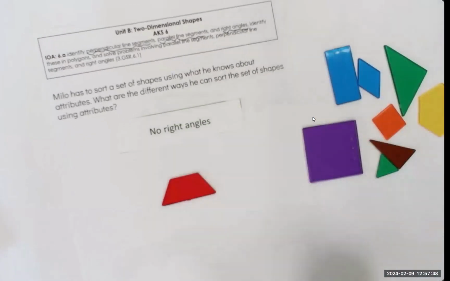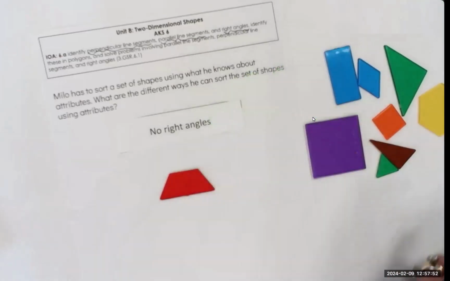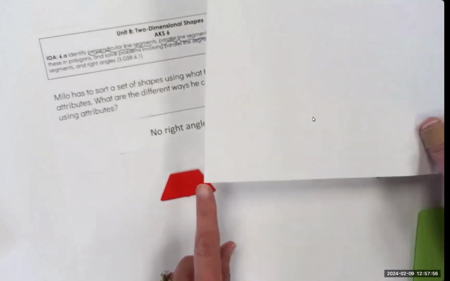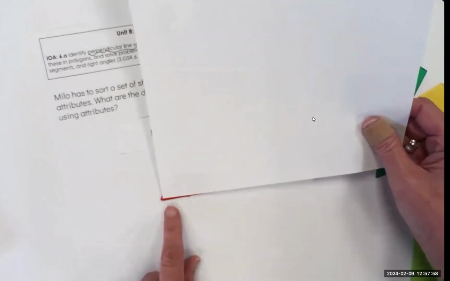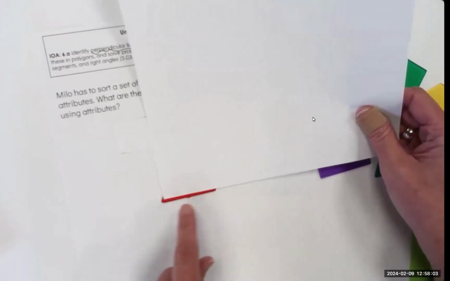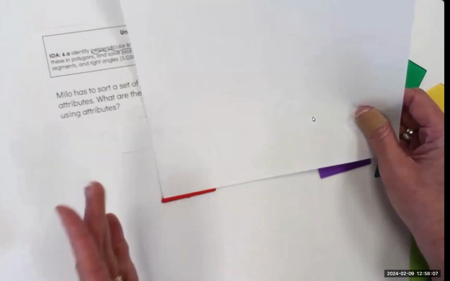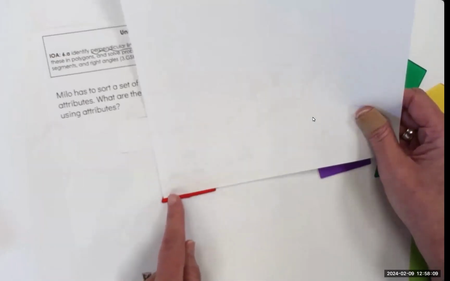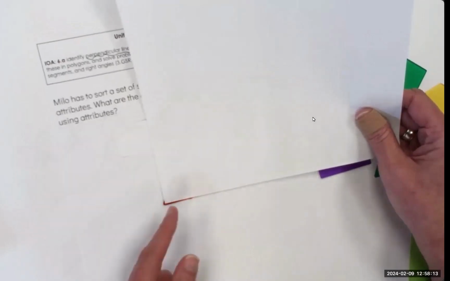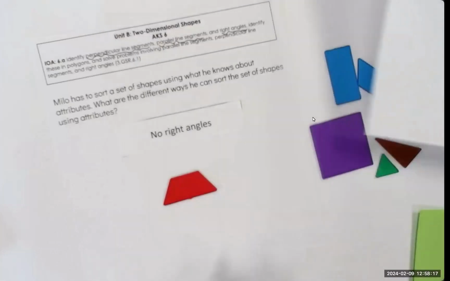Let's check out the trapezoid. I'm going to use my angle checker here. Actually, I'm going to use a clear piece of paper so you can see. I'm going to place my square corner, line it up with this vertex here, and see the side here is a line, but I can see that the side here is under the paper, which means in relation to a square corner, these two sides are closer together, which means that is an acute angle, all right?